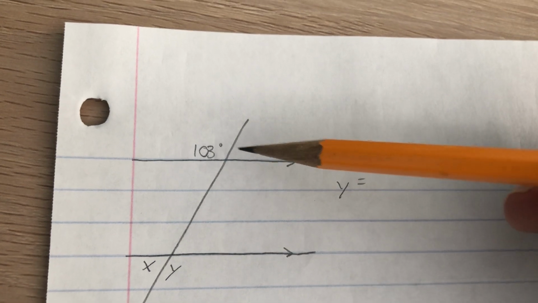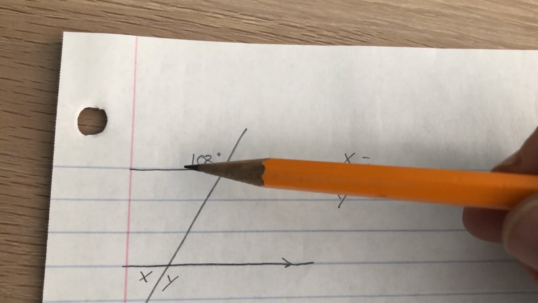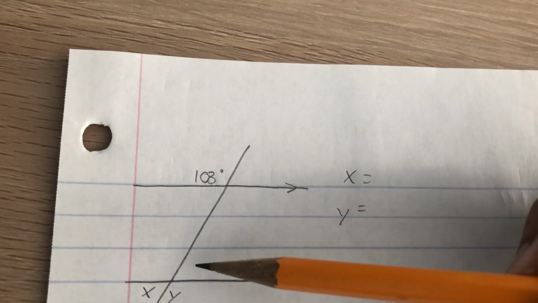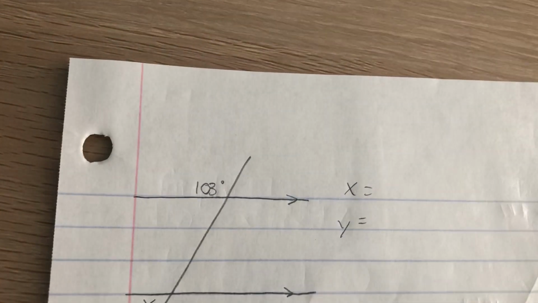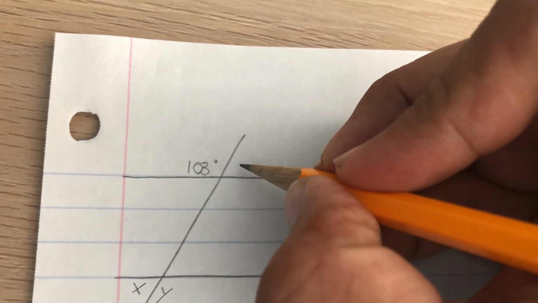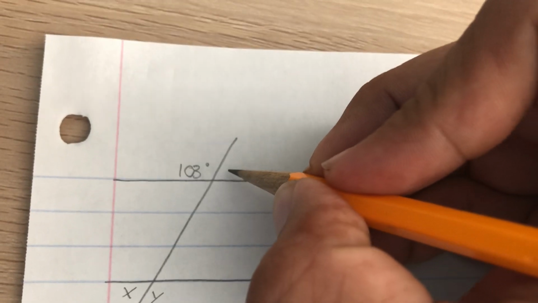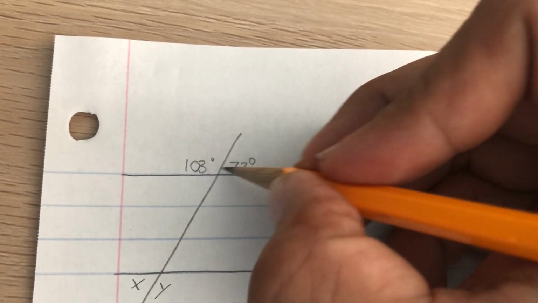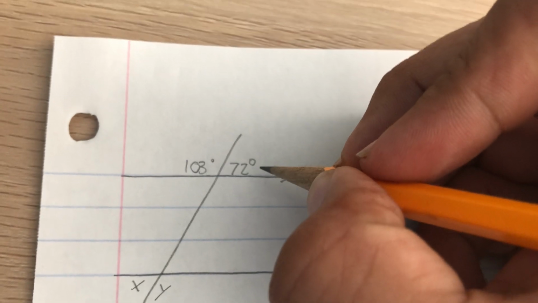Now, these two angles next to each other create a straight angle. So this was a straight angle, and somebody cut it into two pieces. A straight angle is 180 degrees, so this angle plus that angle have to equal 180 degrees. So this one has to be 72 degrees, because when you add those two together, they equal 180 degrees.